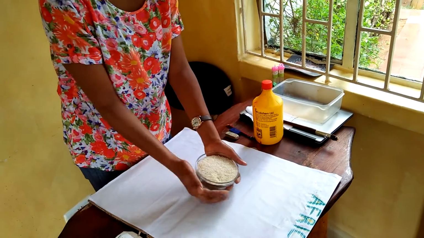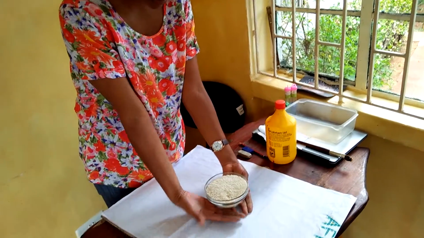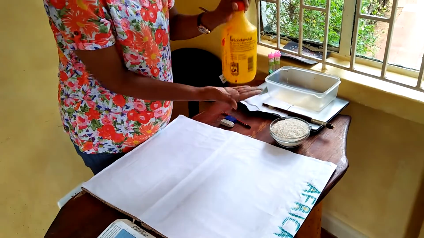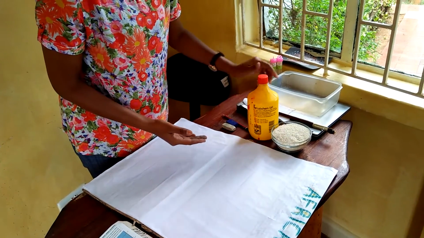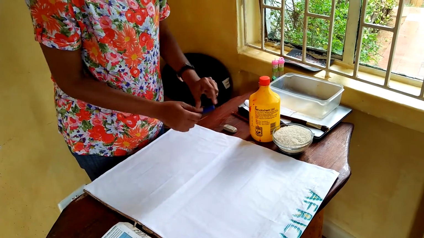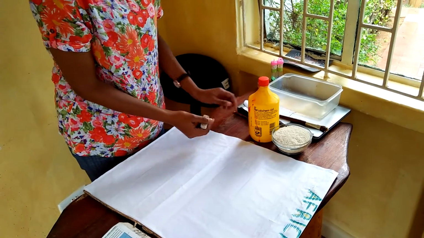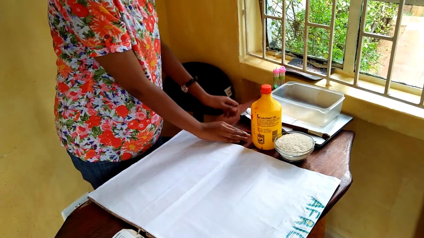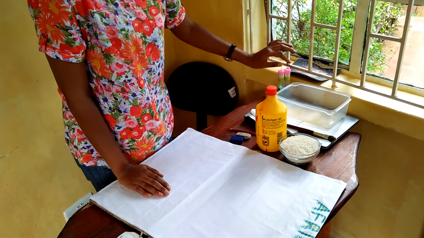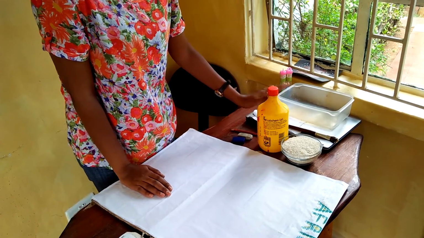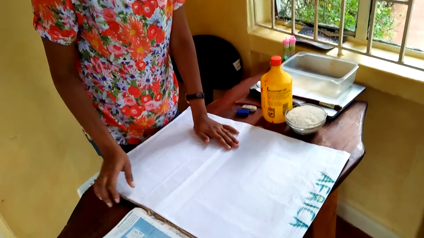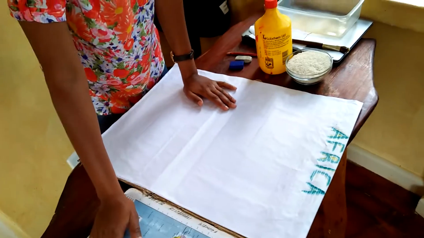Then you need rice or pasta. You could choose to use pasta for this. Then I have glue, a brush, a crayon, a rubber and a pencil, and for the finishing touches I have glitter and varnish. So the first thing I'm going to do is I have an atlas here.